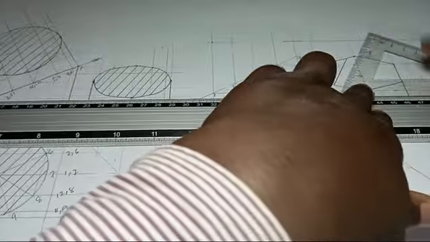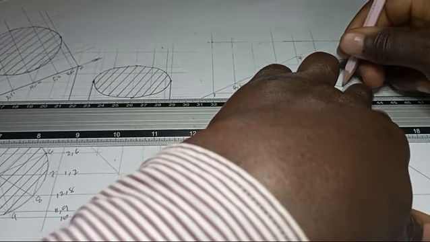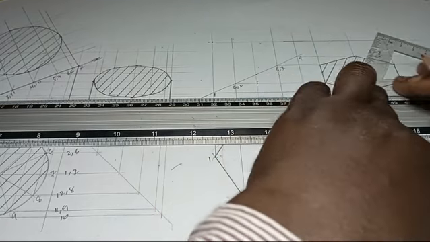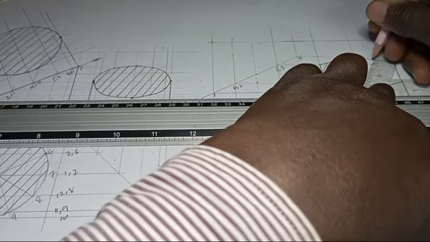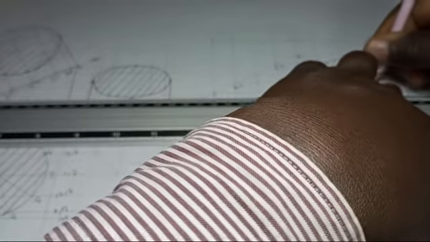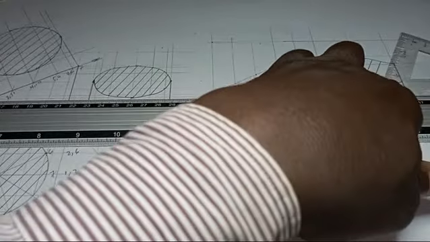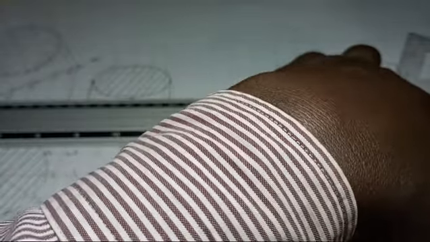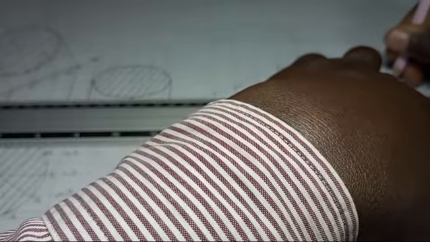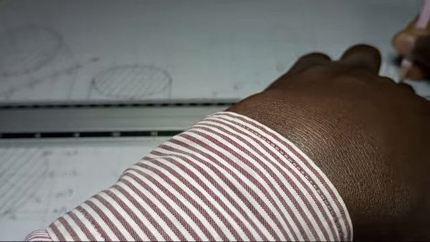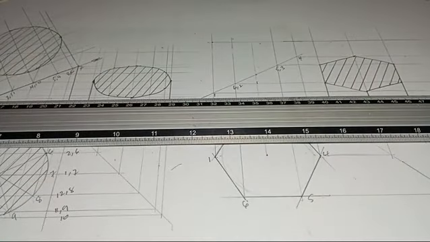And don't allow the section lines to be too close. Don't allow them to be too close. And the section line should not go outside of the boundary of the area you are sectioning. Don't allow it to go out. So that's the section there.